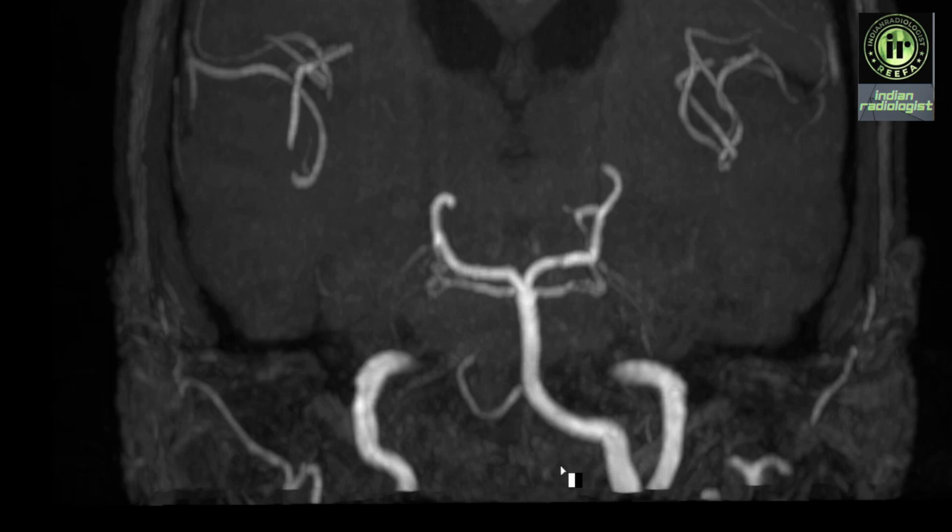In today's lecture, we have seen some of the common variants that we see while reporting our routine MR angiography. It is important to make a note of these variations in our reports as they can be clinically significant in case of infarct, hemorrhage, or when any intervention is planned.